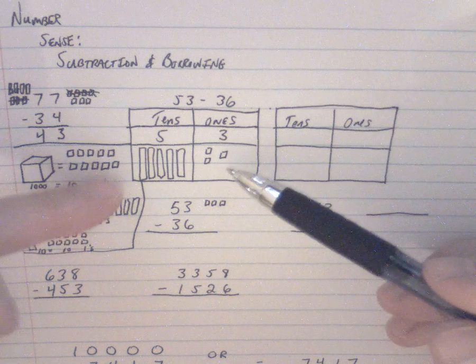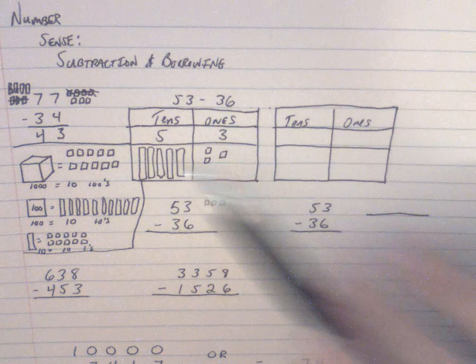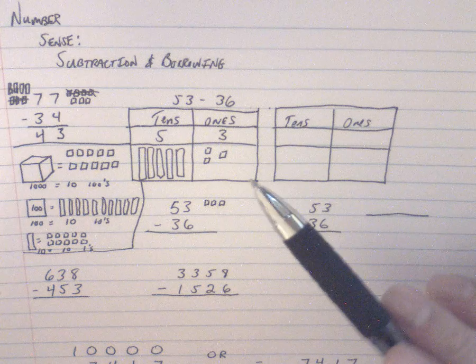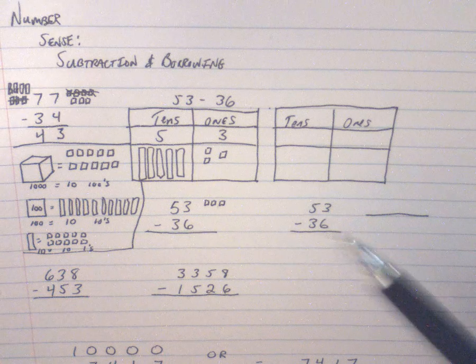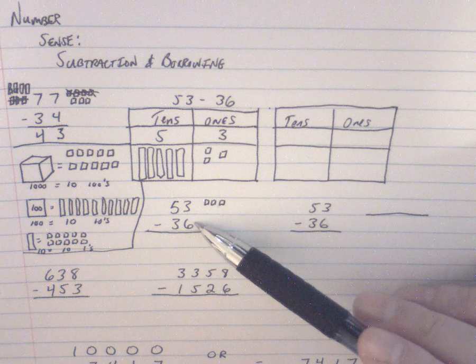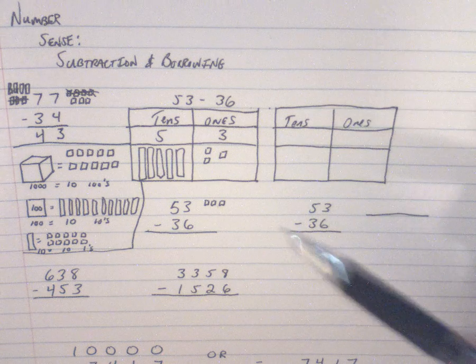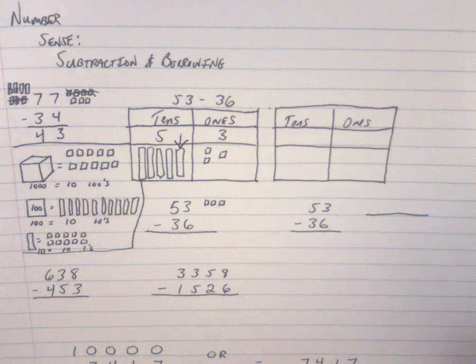Well, let's take a look in picture form. Look at this. I have 53, so I have 5 tens and I have 3 ones. I need to borrow. I need to make sure I have enough ones to cover this 6. How do I do that? Where can I borrow from? Well, the only place that you can borrow from is right here in the 10 spot.